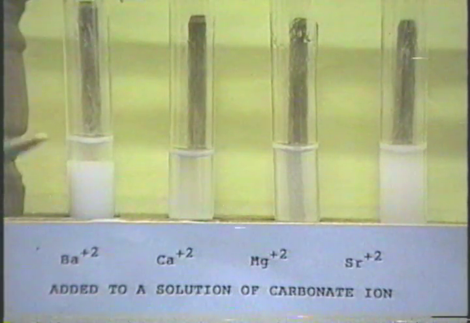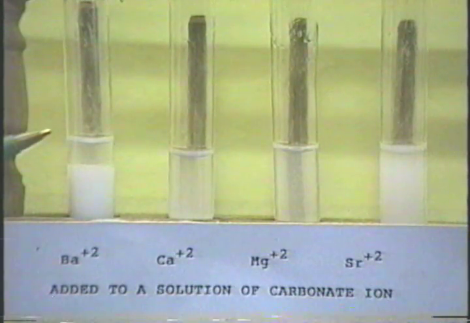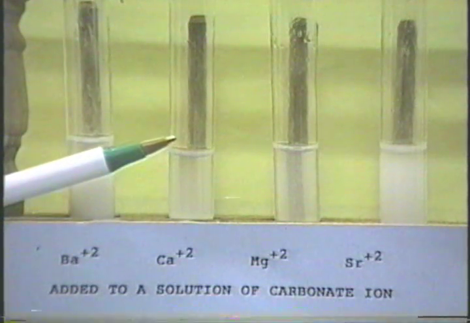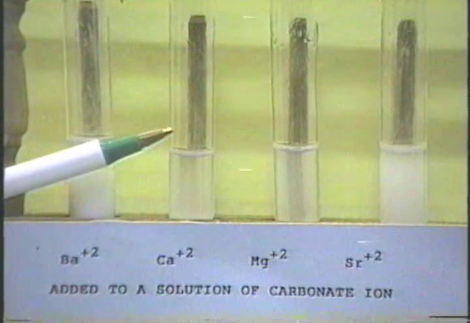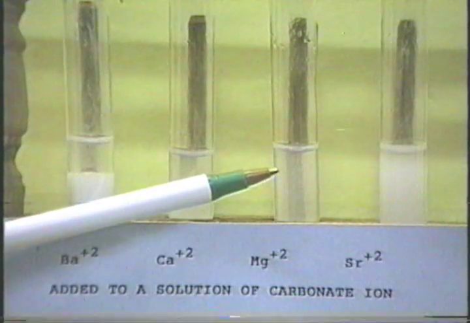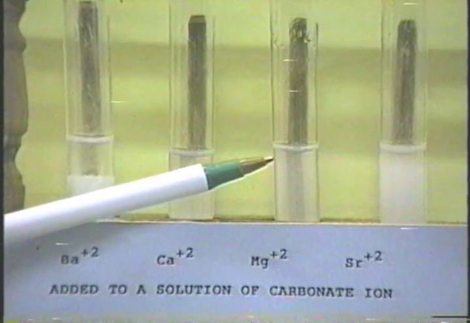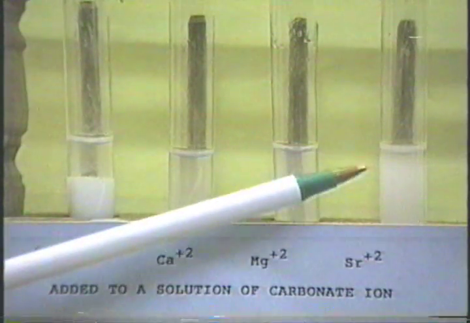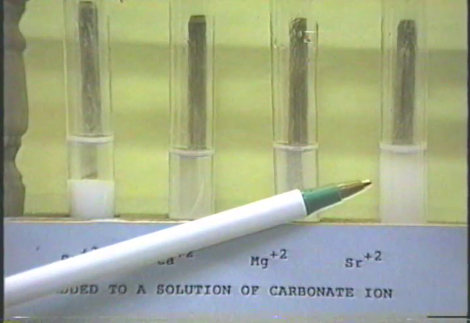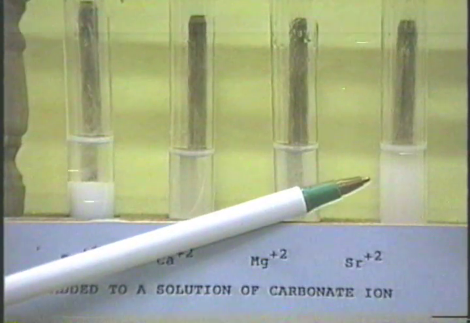Now, the barium carbonate, I'd say that's a lot of white, finely divided precipitate. Calcium carbonate, about a medium amount of white flocculent precipitate. The magnesium carbonate, very little white flocculent precipitate. And the strontium carbonate, well, that's a lot. It's white and it's finely divided to flocculent precipitate.